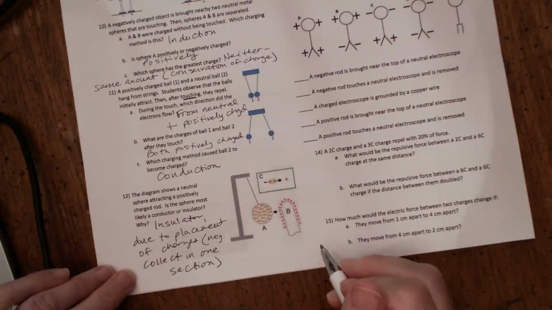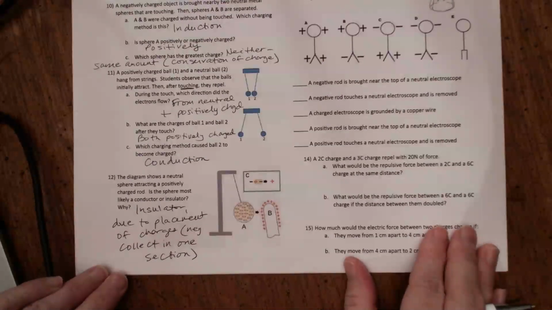Okay, so we'll continue on the next one with the electroscope.